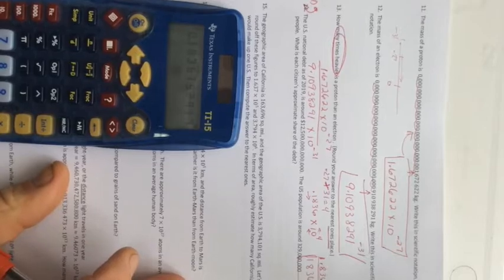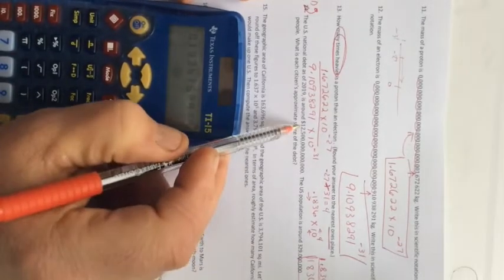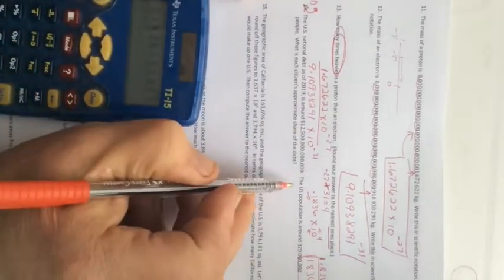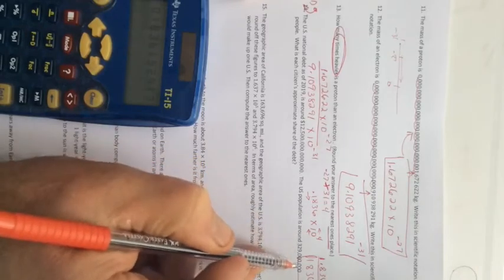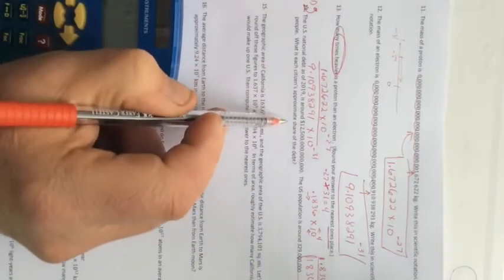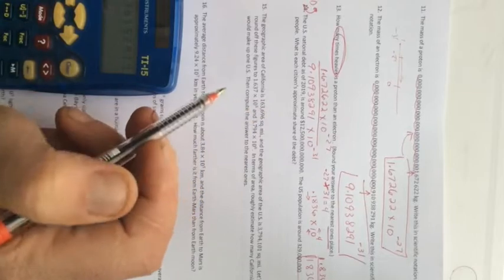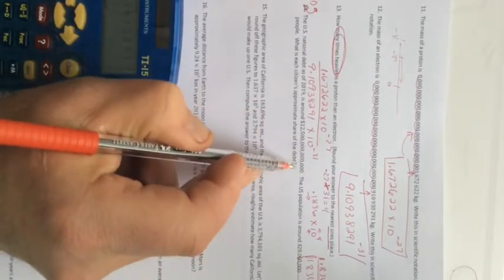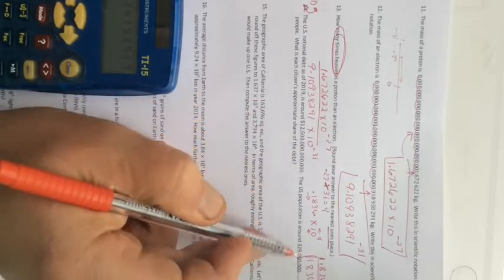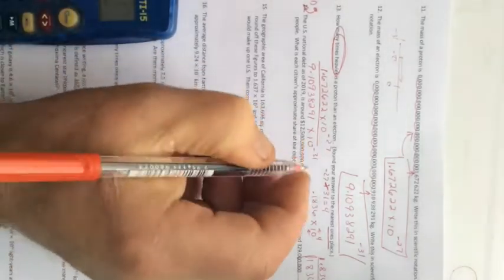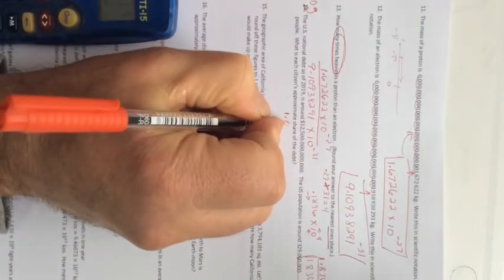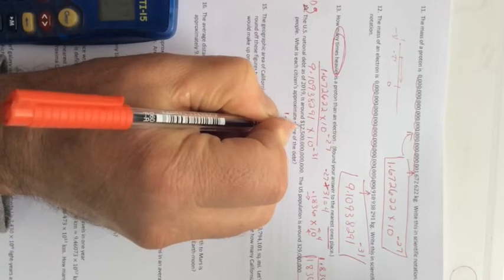Okay, the U.S. national debt in 2019 is that number. The U.S. population is 329 million. What is each citizen's approximate share of the debt? So if I take this number and divide it by how many people there are, that's how much every single person owes. So 1.25, I'm going to put the decimal right there.